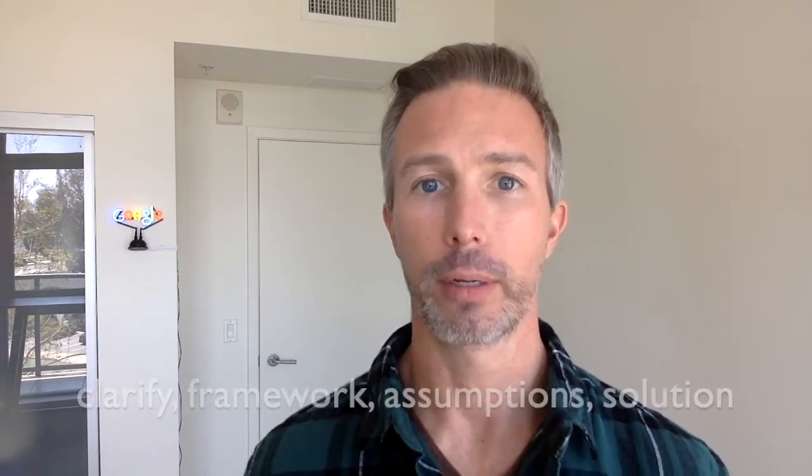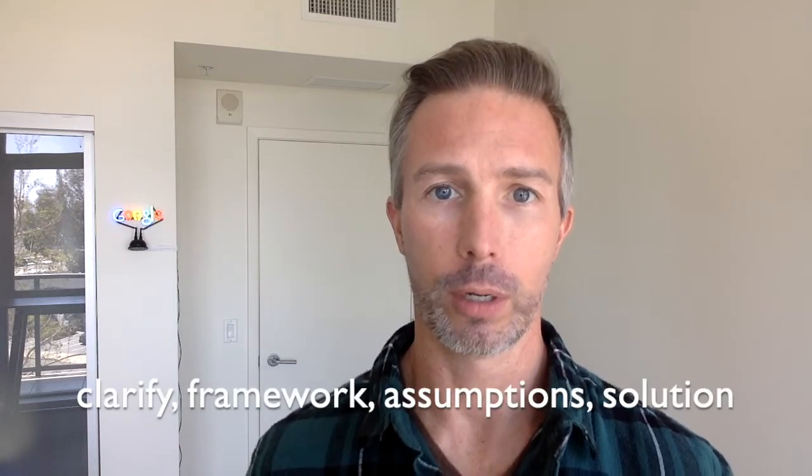Item 1, CFAS. So we've talked a lot about the CFS methodology, and I want to change that methodology moving forward, specifically to add in assumptions. So what are those 4 components that we're talking about? We're talking about clarify, framework, assumption, solution. And so let's break that down a little bit more.